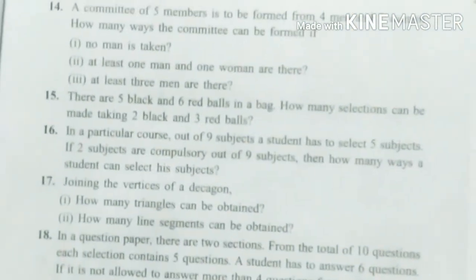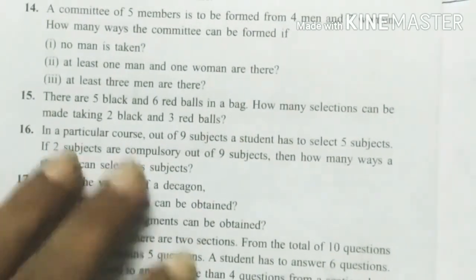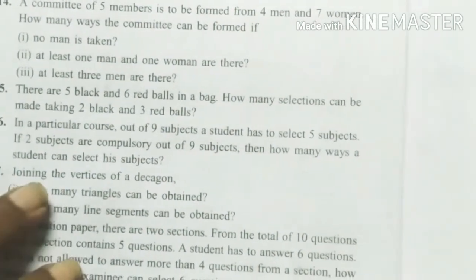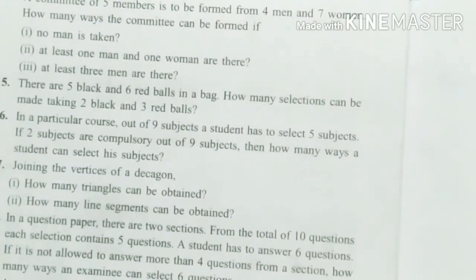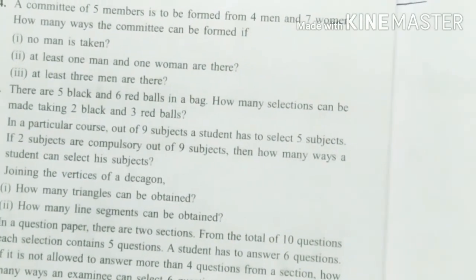Now I am going to question number 15. There are 5 black and 6 red balls in a bag. How many selections can be made taking 2 black and 3 red balls? How many selections?